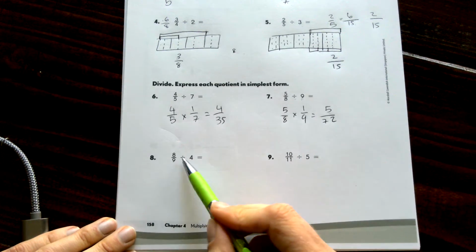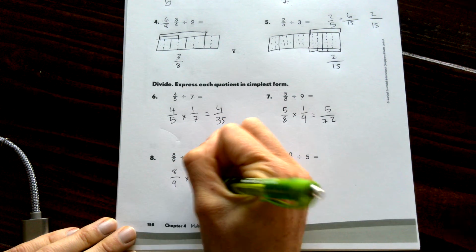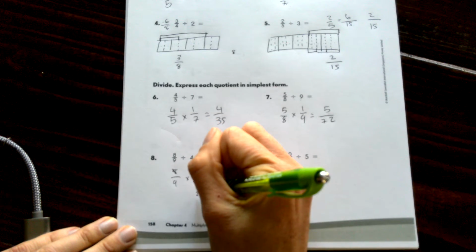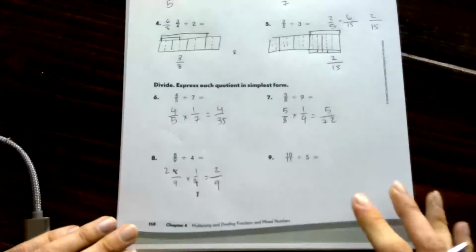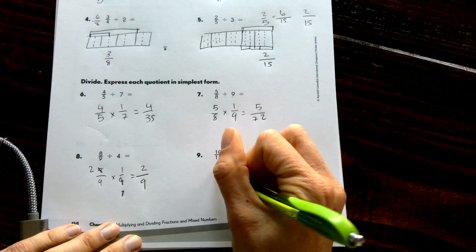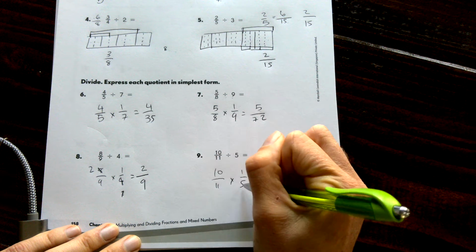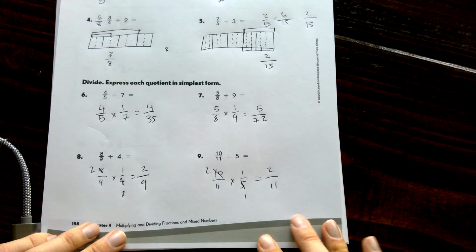Same thing over here. Keep, change, flip. 8 over 9 times 1/4 equals, look, I can simplify. This is 1/2, becomes 2/9 over here. 10/11 times 1/5. Well, I can simplify. This is 1/2, 2/11 over here.